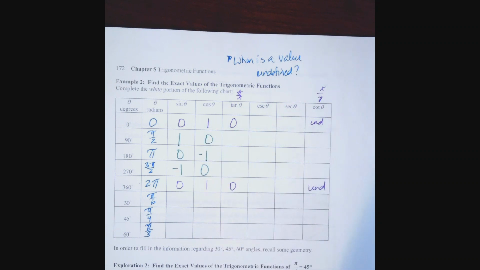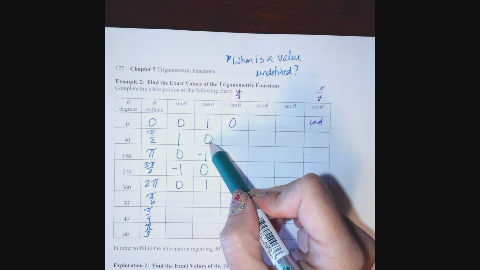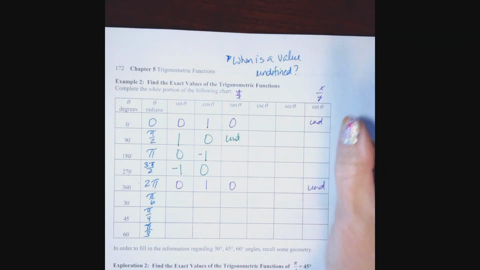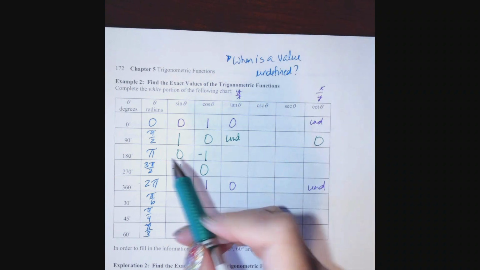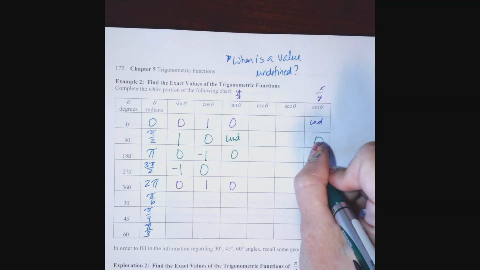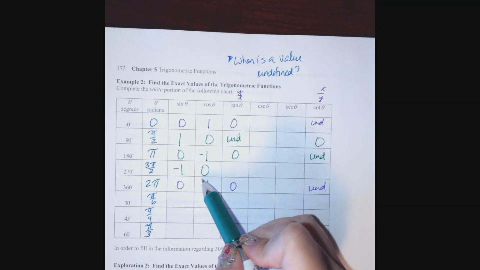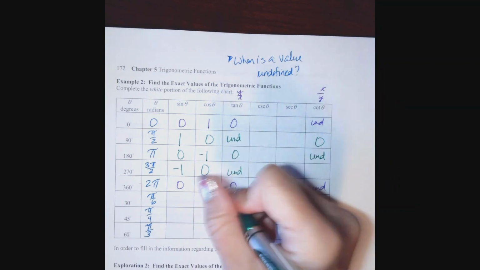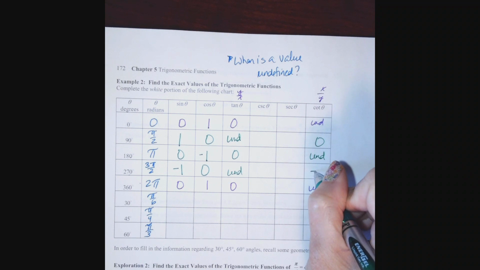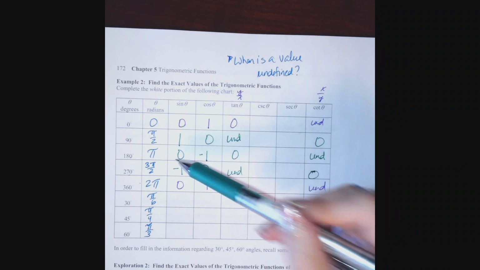What about for these others, though? Well, if I'm doing tangent here, y is 1 over 0. That's going to be undefined. And when I flip it, the value is 0. Here, y is 0 over x negative 1. That's just 0. When I flip it, it becomes undefined. Here, I've got negative 1 over 0. Anything over 0 is undefined. When I flip that, it goes back to being 0, because my 0 is in the numerator and negative 1 is in the denominator.